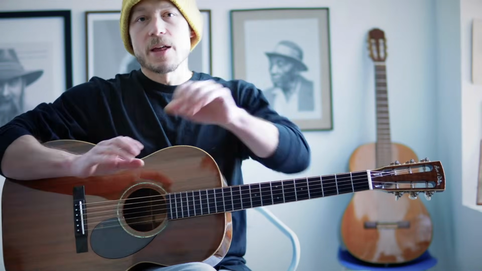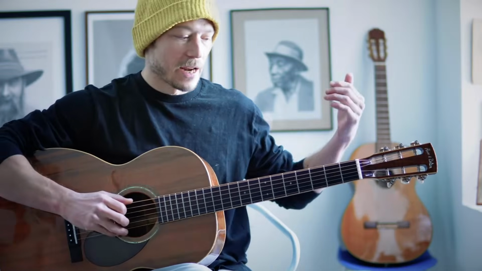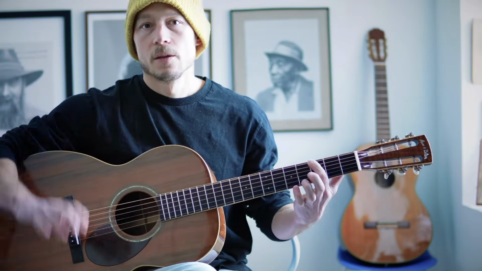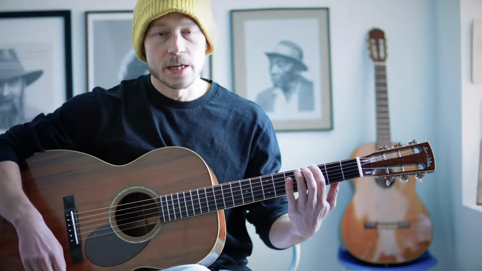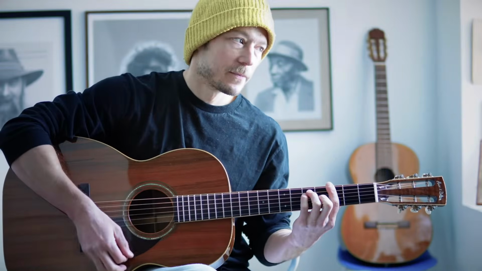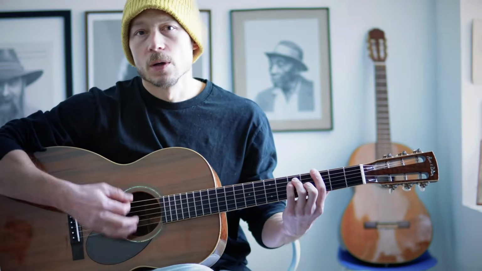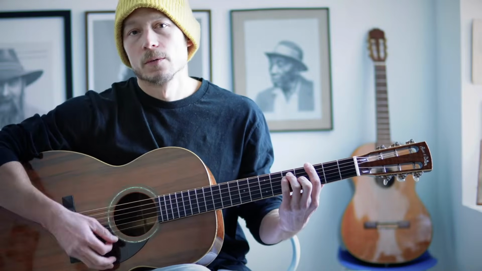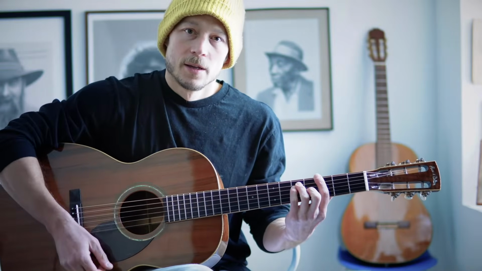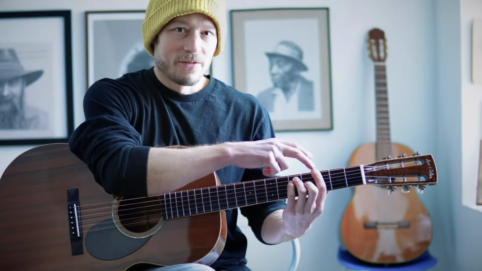But let me show you something without thinking about theory. If our starting note is here, 3rd fret on the lowest string, that's our key. We can play a big major bar chord there. That's our 1 chord.